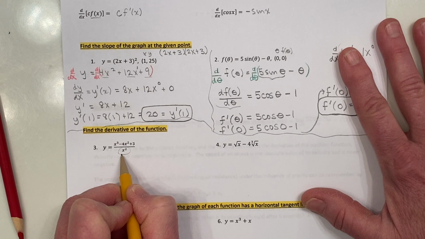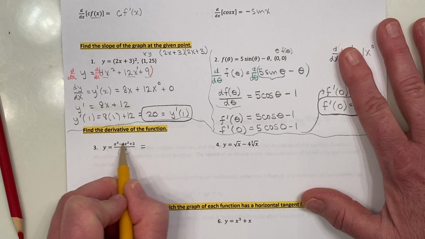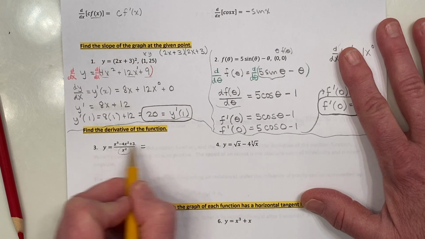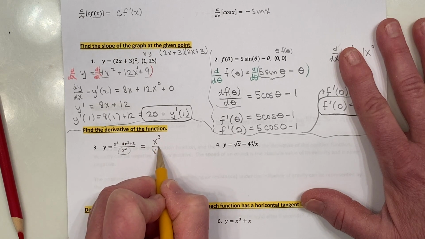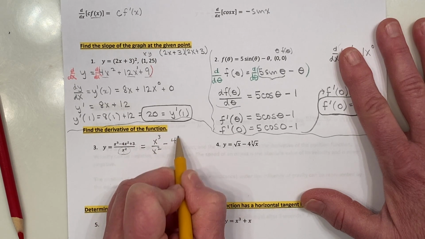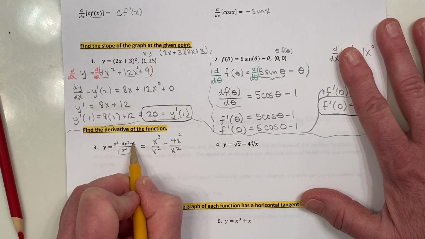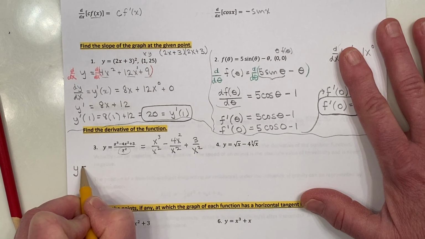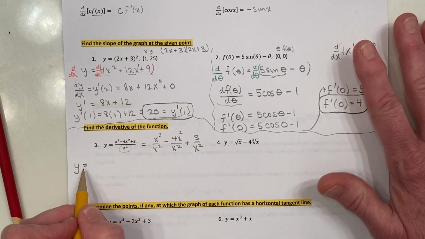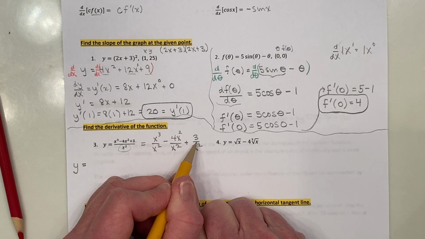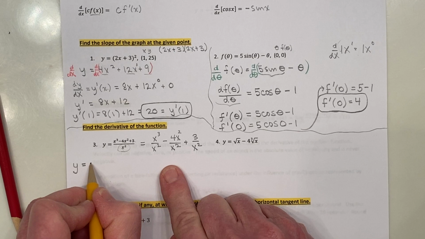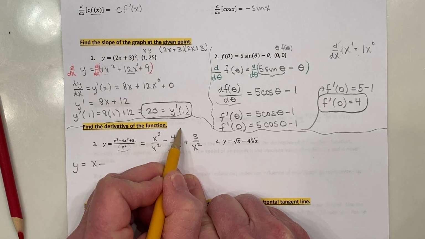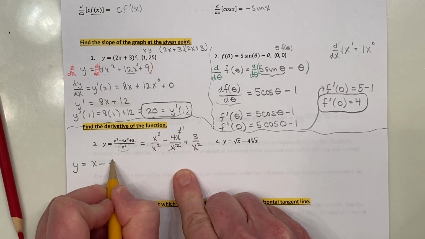When you divide by a monomial, one thing you can do is split apart the numerator, putting each term of the numerator over x squared. So I'm going to take x cubed, put it over x squared. Then I have minus 4x squared over x squared. Then I have 3 over x squared. So y equals, I haven't done any calculus, that's why I'm not in the prime. Let's simplify each of these fractions. x cubed divided by x squared is just x, minus, in this fraction we can divide out the x squareds. That gives 1 on top and bottom, so we have just minus 4.